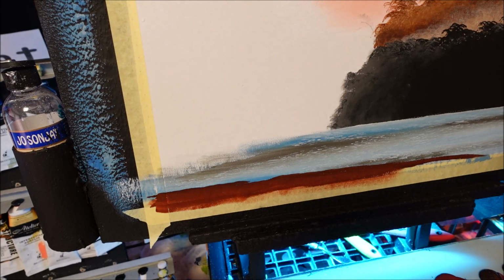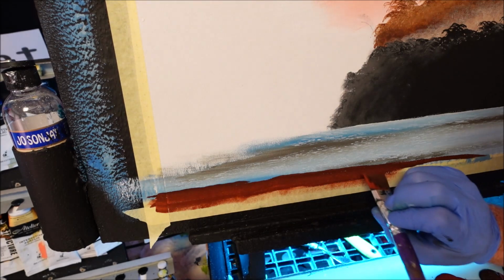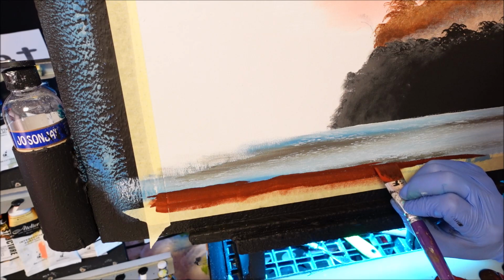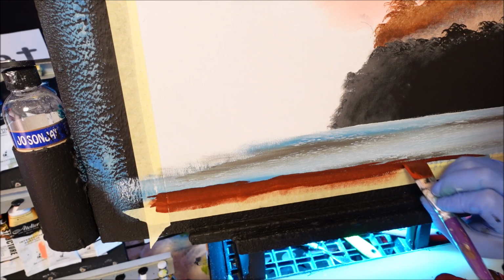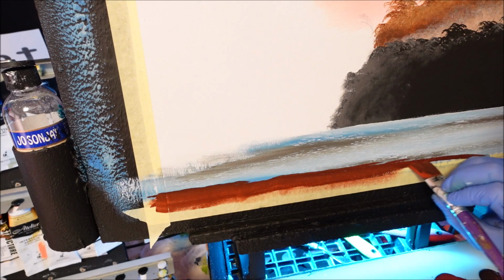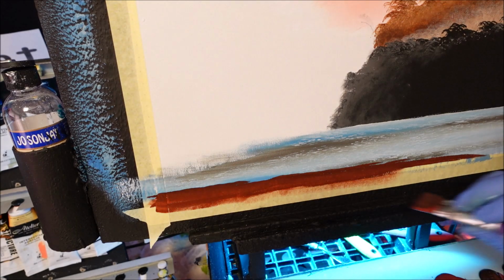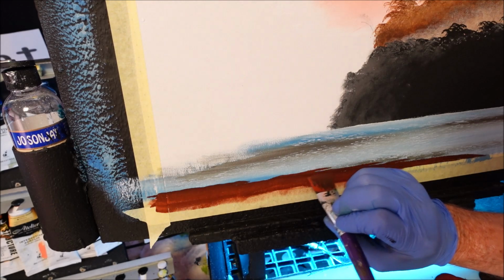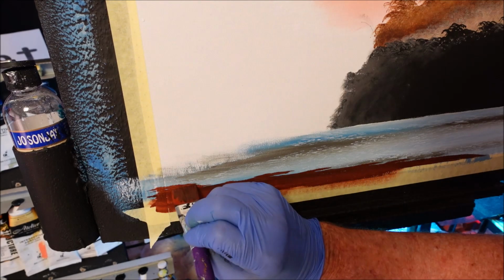Now, grab some more of the paint and then start feathering out bits like that into the water, just a little bit where you can. So it looks like some of it is underwater, some of it is out of the water. There we go.